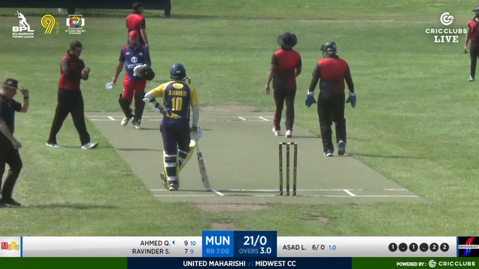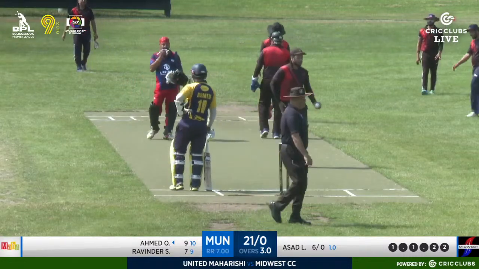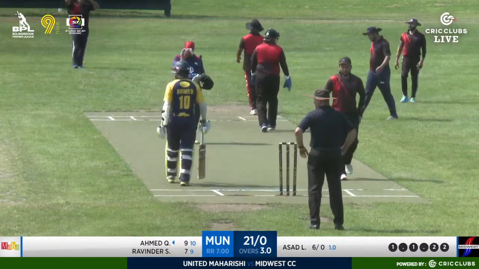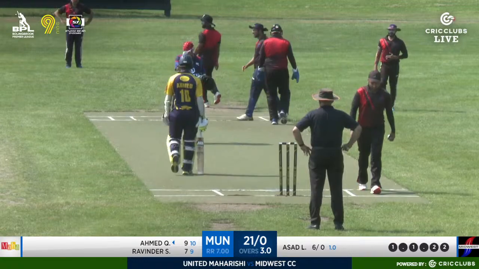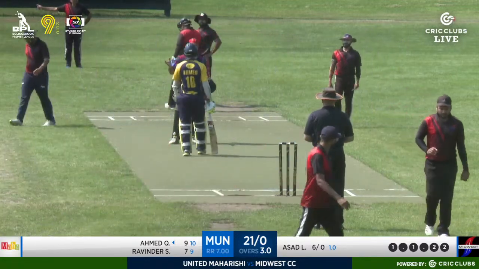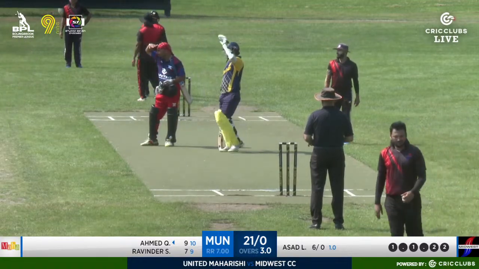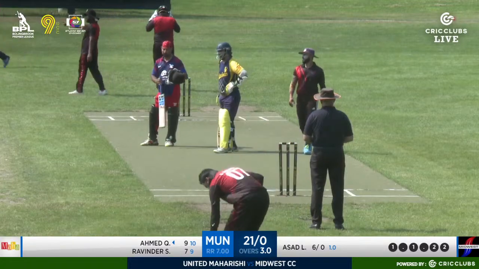And a very tidy over there from us. I did give up 6 runs off it, but in T20 cricket that is certainly acceptable. But it managed to fool the batsman with some drift and guile. So he'll be excited to see how this plays out for the remainder of this innings.